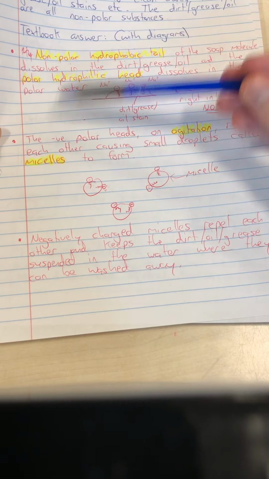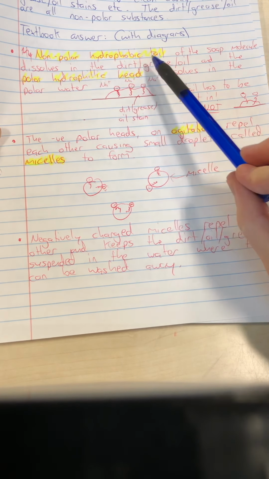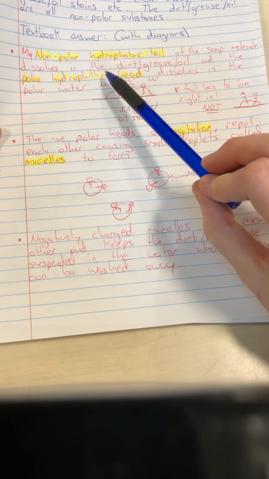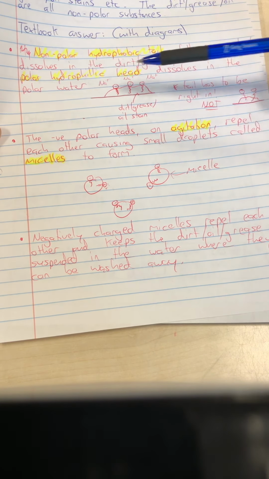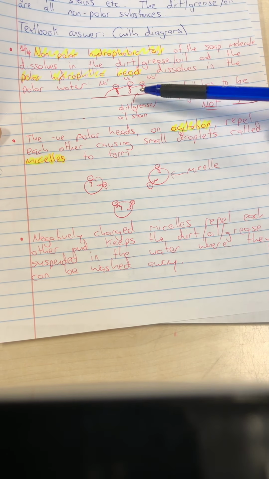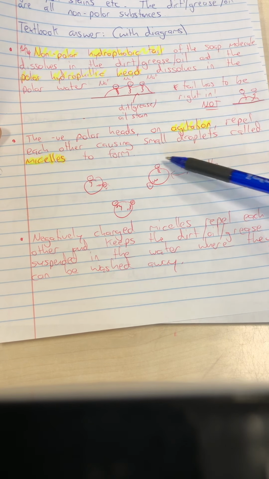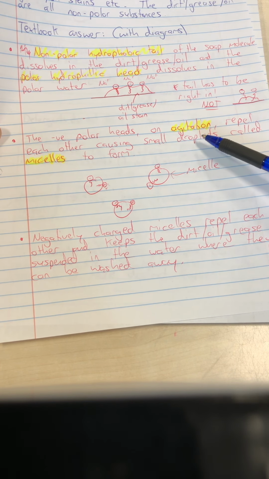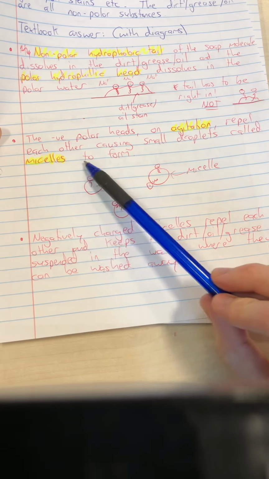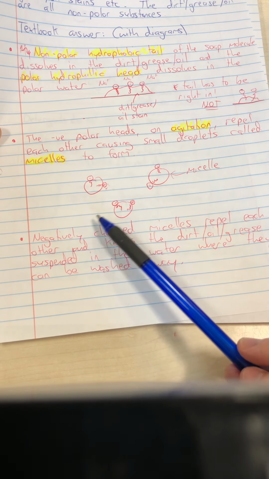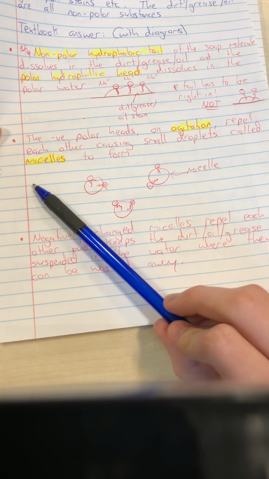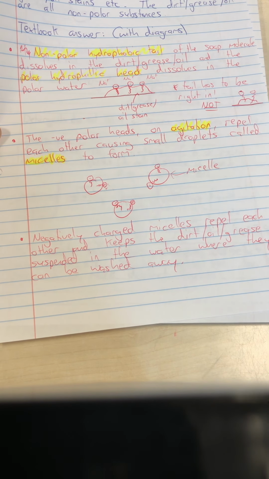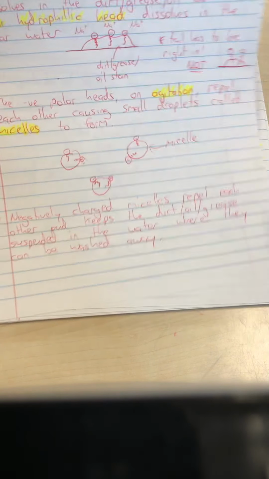Okay, you need to know about the soaps. The non-polar hydrophobic tail dissolves into the non-polar dirt, grease and oil, and then the polar hydrophilic head dissolves into the water. You need to know all that stuff. You need to know about the agitation, how it repels and forms the micelles, and how the negatively charged micelles repel each other, and that way we can wash away the dirt.